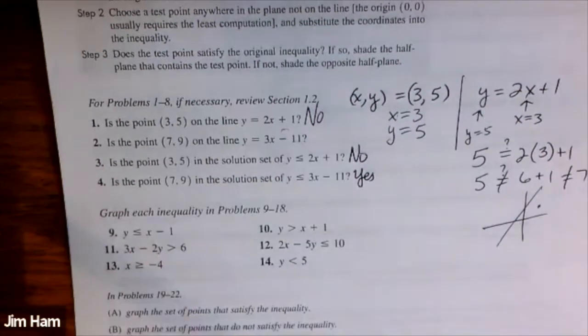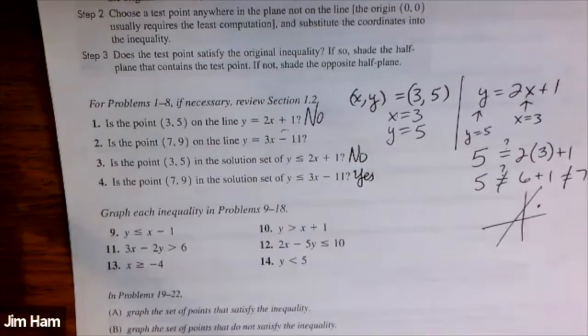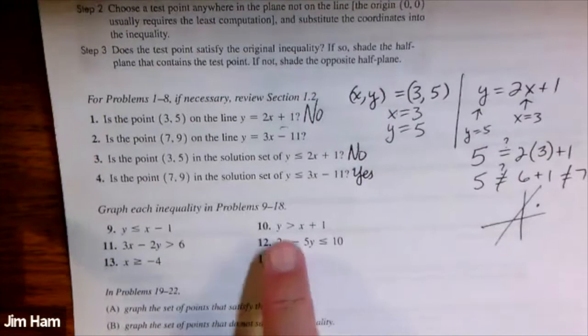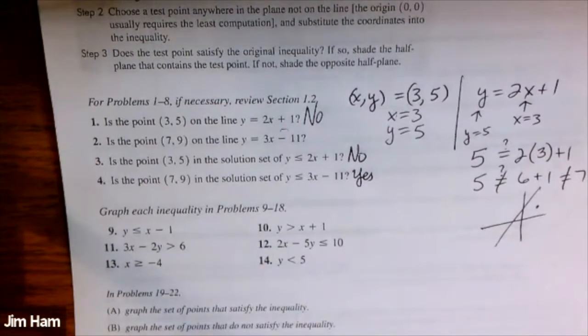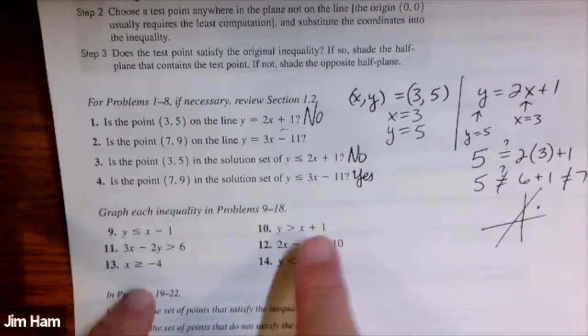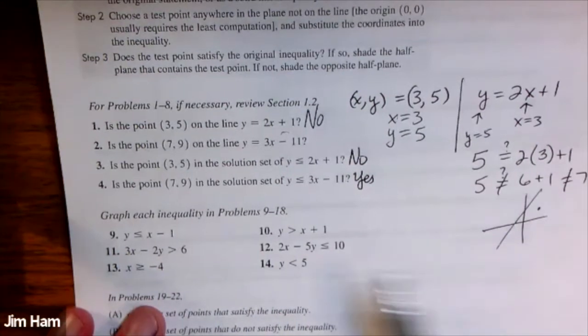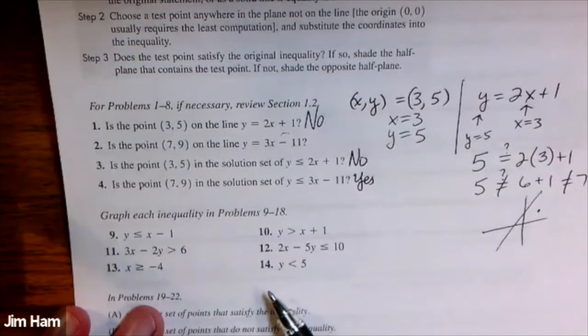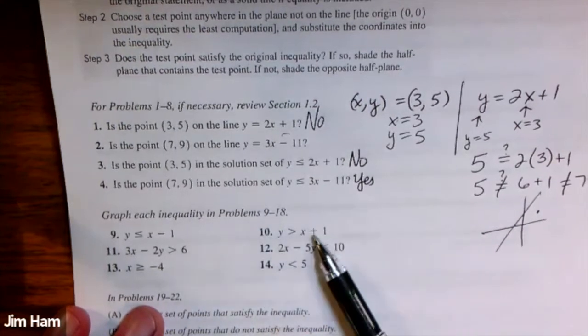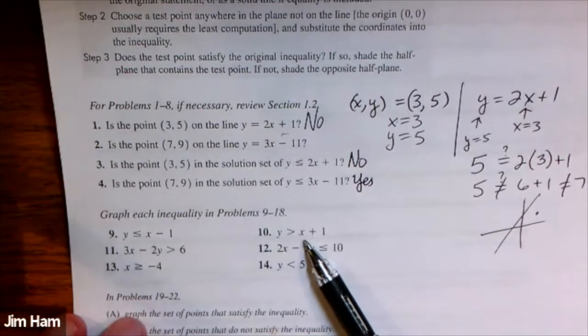All right. The next thing that we're going to do, because when we solve these linear programming problems later on, we have to graph a bunch of inequalities. And so in this section, we just start off by graphing them. And then in the next section that we'll also look at today, we're going to graph several of these, and we're going to identify the solution set of a system of many inequalities. All right, let me take a look at one of these, maybe number 10, let's say.